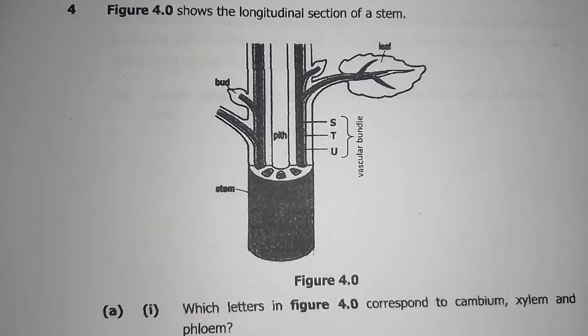So a stem, make sure that you study these vascular bundles. You study them, you understand them. You don't know what is ahead of you. So make sure you study through. They can bring a question under this. Make sure you are equipped. You know how to answer some questions on this.